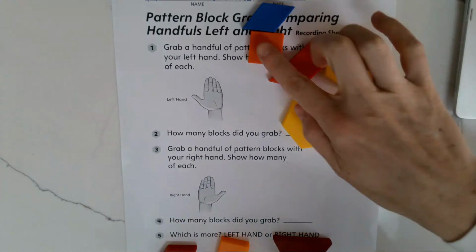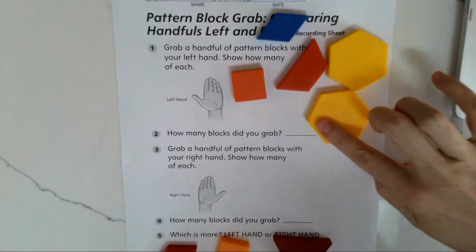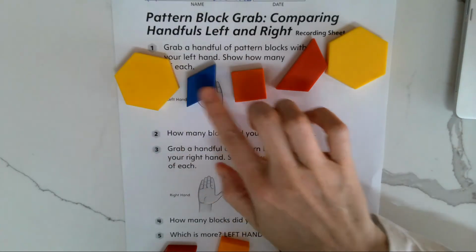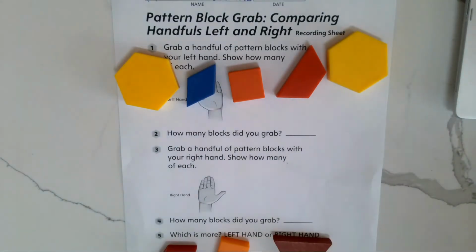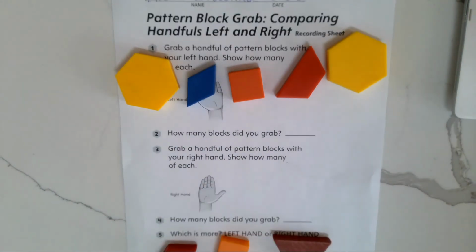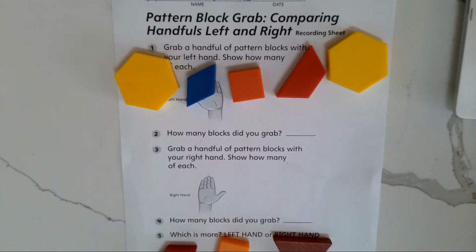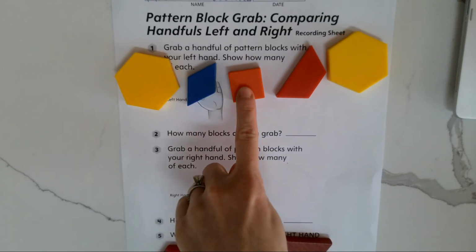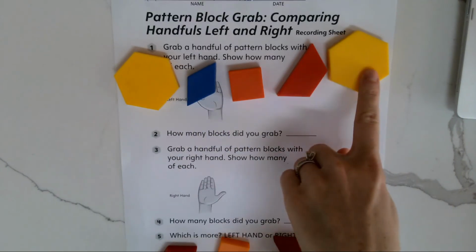Today, I'm going to use some tally marks. So I'm going to line up my pattern block pieces. I'm going to figure out how many my left hand grabbed. What do you notice? How many did I grab with my left hand? Let's double check by counting. 1, 2, 3, 4, 5.